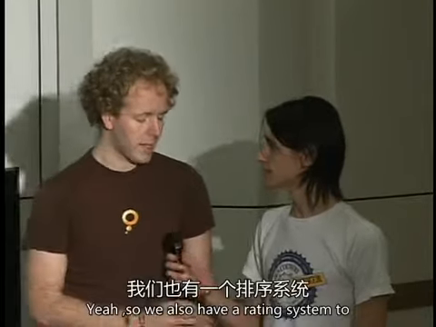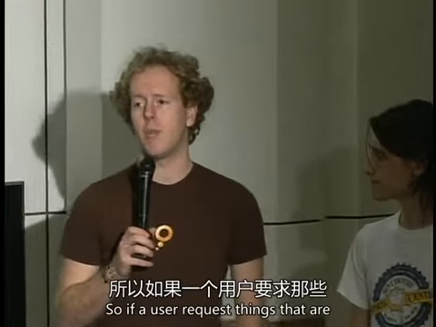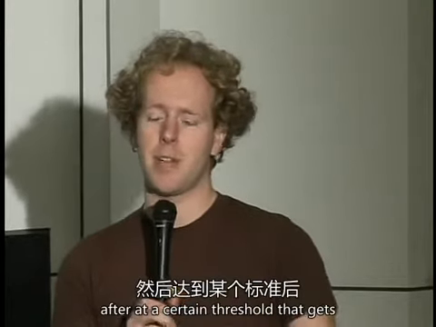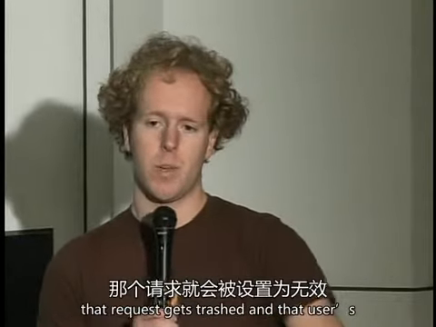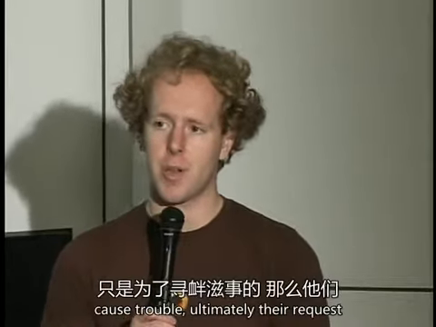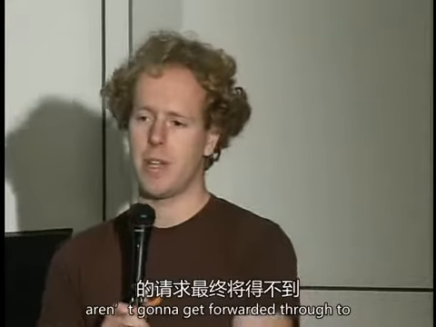We also have a rating system to edit out spam. So if a user requests things that are inappropriate, translators can mark that, and at a certain threshold that request gets trashed, and that user's community rating goes down accordingly. So if somebody joins the community just to cause trouble, ultimately their requests aren't going to get forwarded through to many more users.